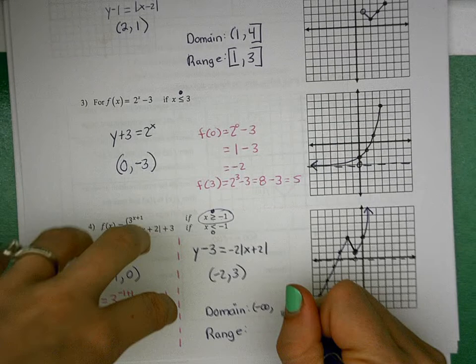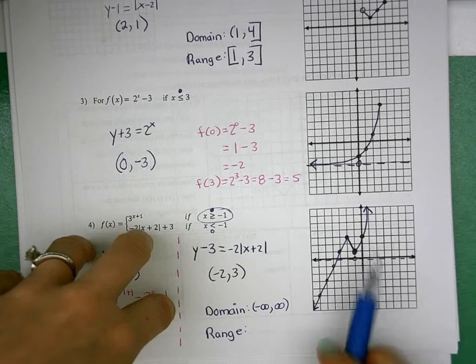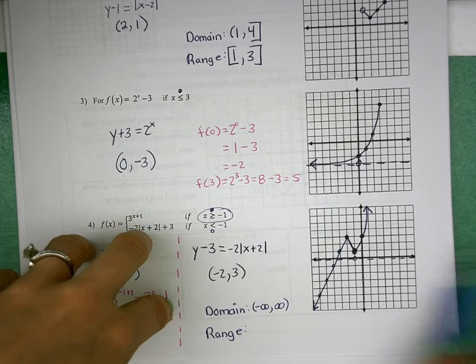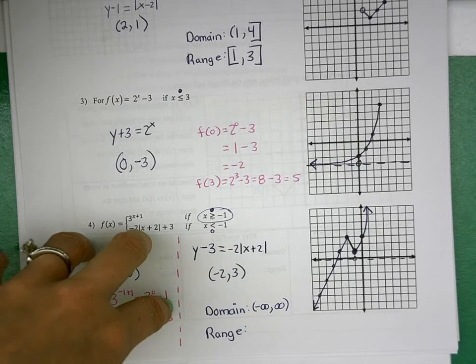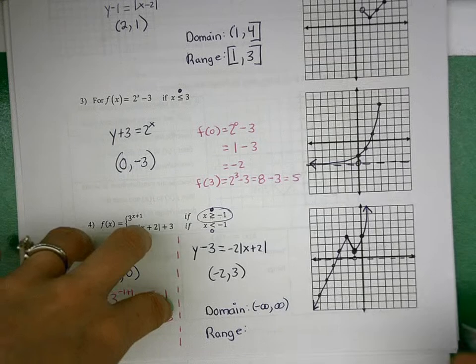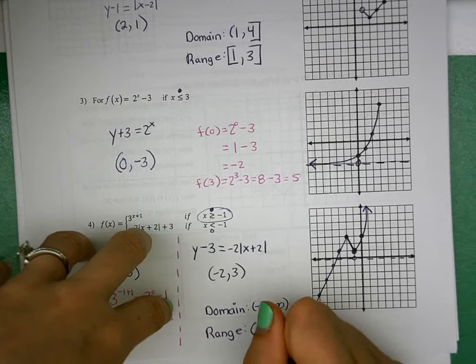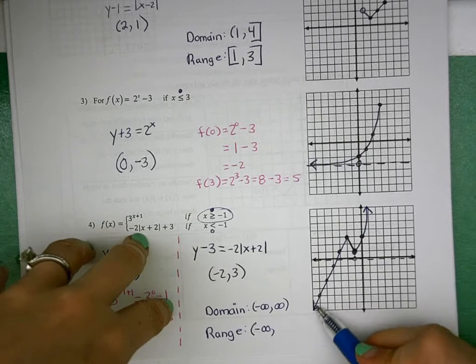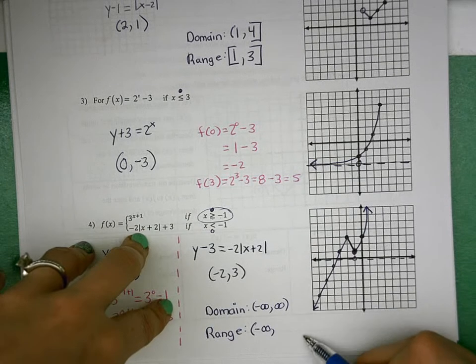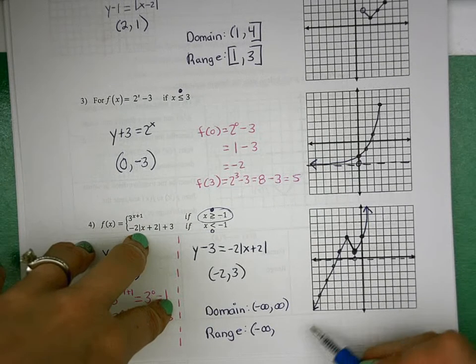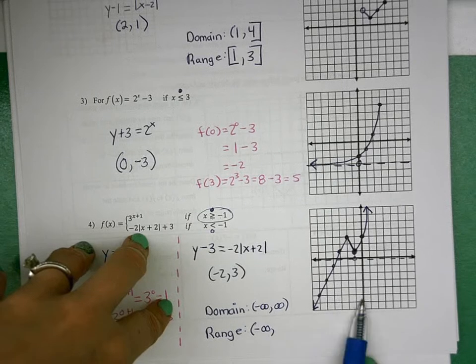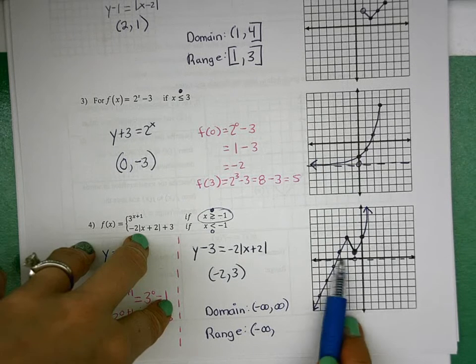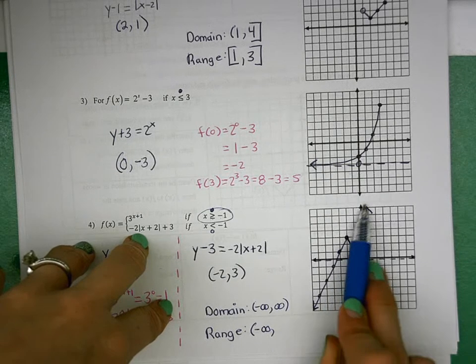Because again, I have an arrow on this side telling me that this graph keeps going right all the way to x equals infinity. Okay, range is y values. We already talked about the fact that we have a negative infinity as our lowest y value, because this arrow tells me I'm going to keep going down. And I continue to have y values all the way up to infinity.